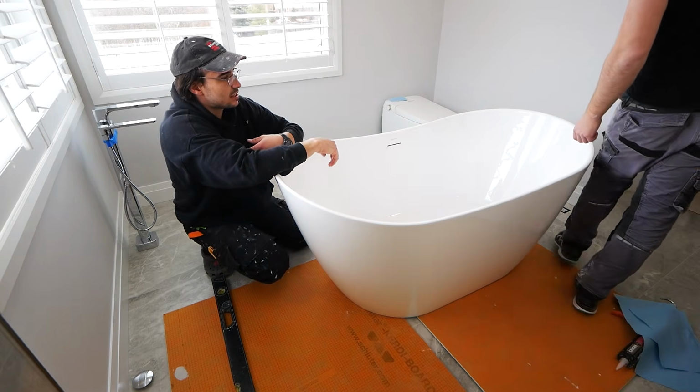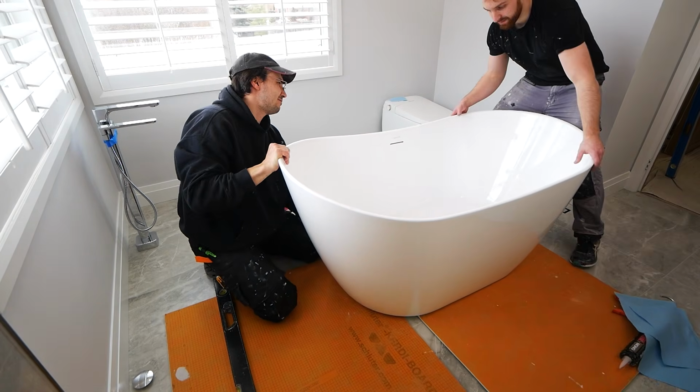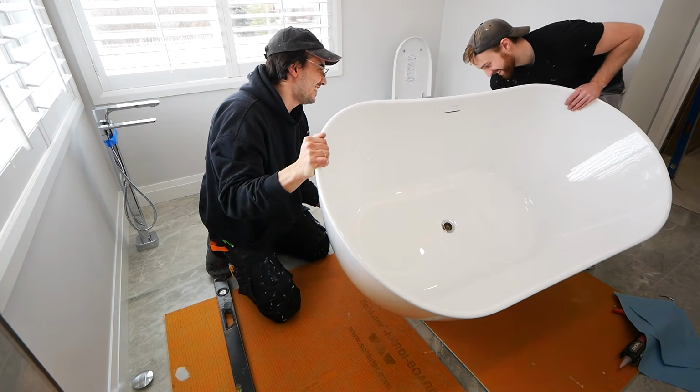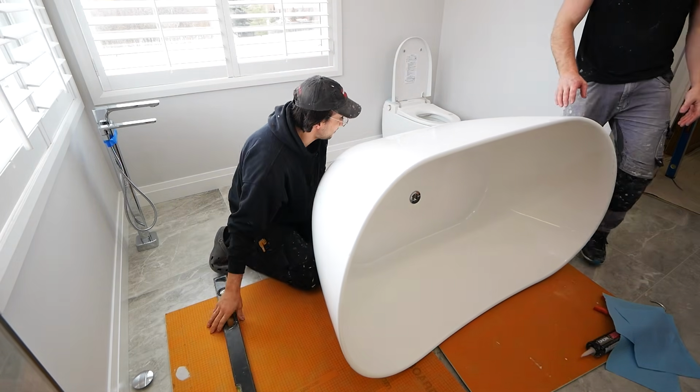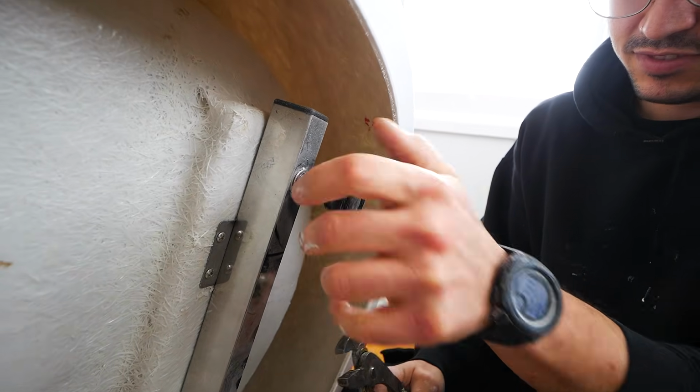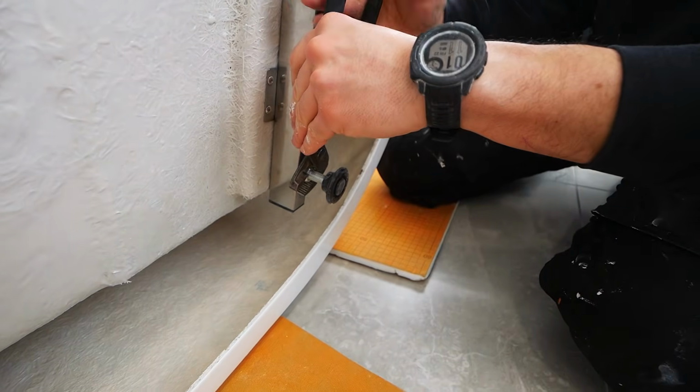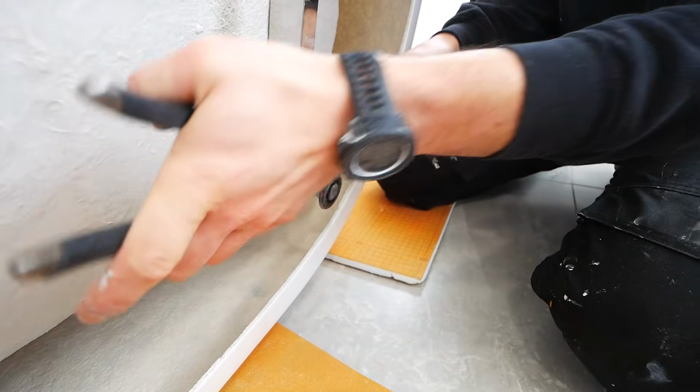So now we're going to show you the actual tub installation. So first things first, we're going to get it into position here. Here you can see we got some Kerdi board down. You could also use a towel or something soft. You just don't want to scratch this on the floor in any way. And the first thing we're going to do is adjust these feet. These feet are what the tub is going to actually sit on.